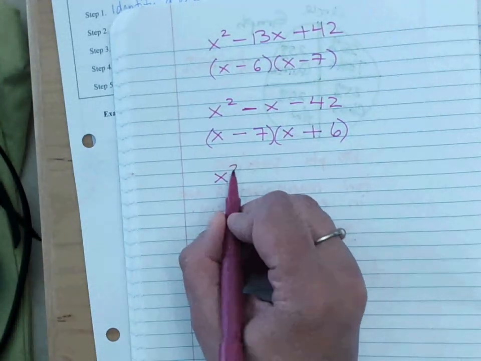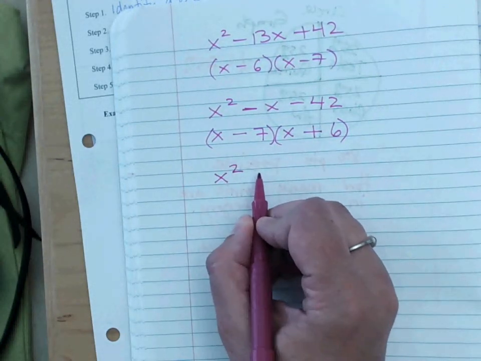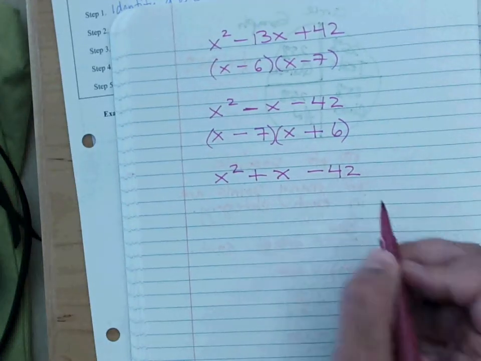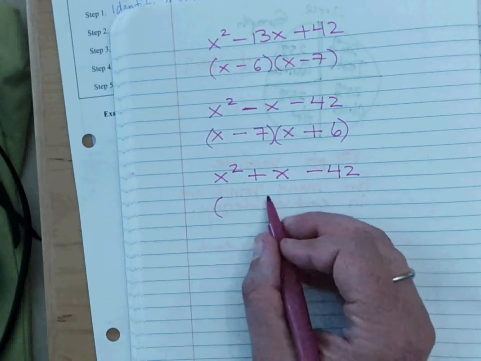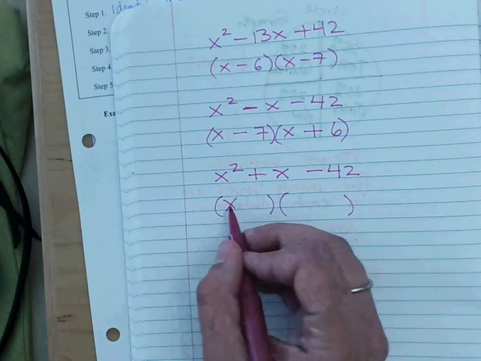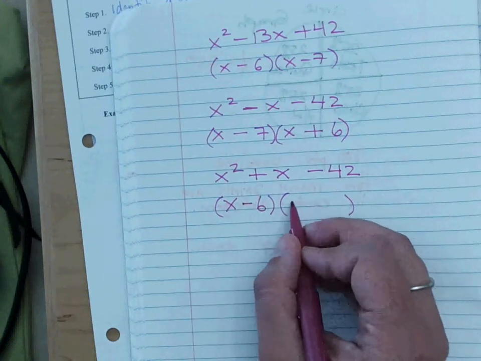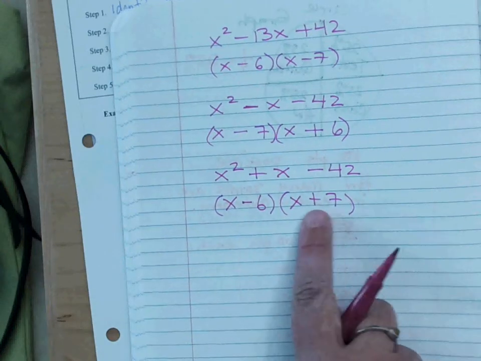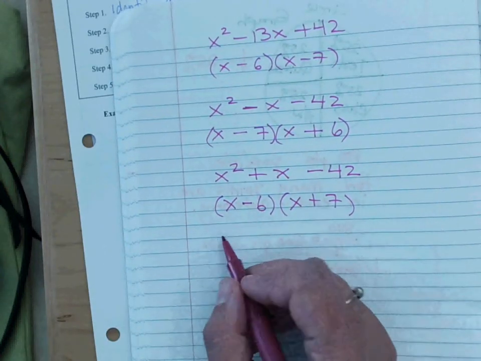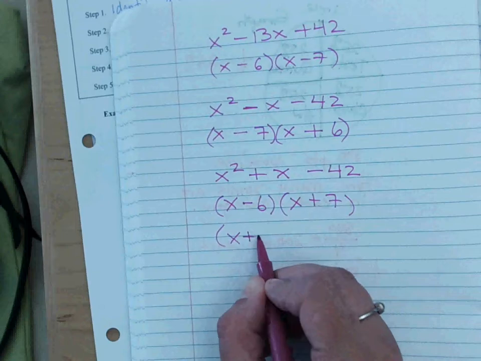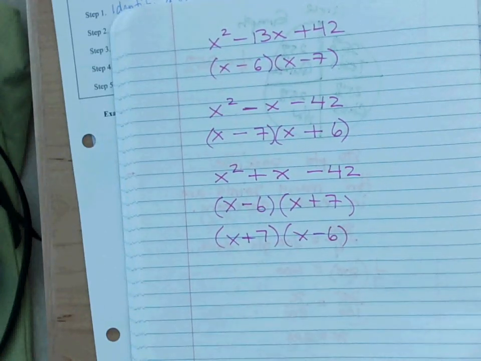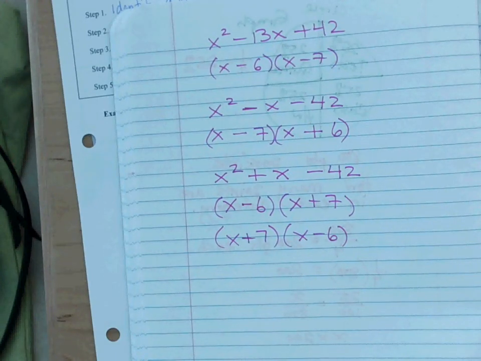Do you know what I'm going to change now? Do you see the pattern? Yes, the negative now is on the 6 and the positive is on the 7. And again, it doesn't matter which order so long as I keep the sign with it. So I could have written it like this, x plus 7, x minus 6. Anyway, try lots and lots of problems, okay? And really just make them up maybe even.